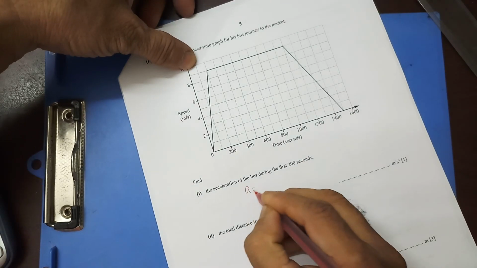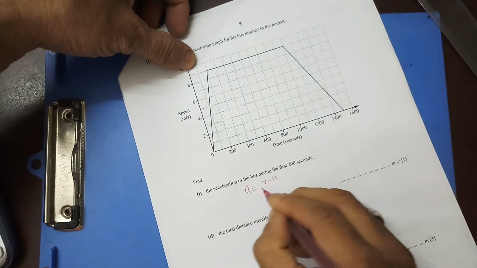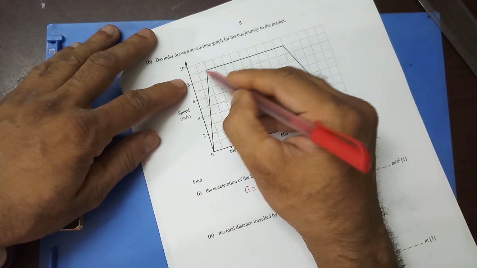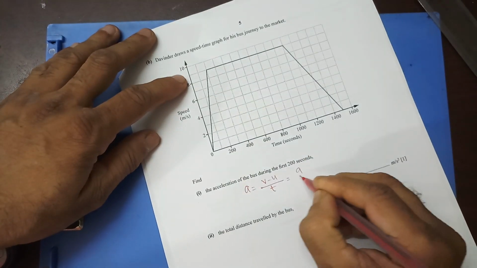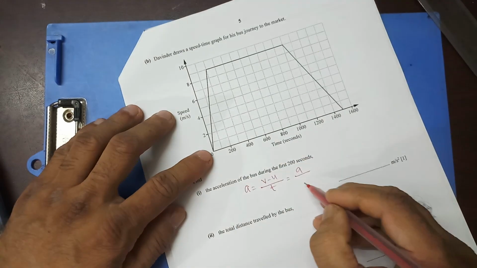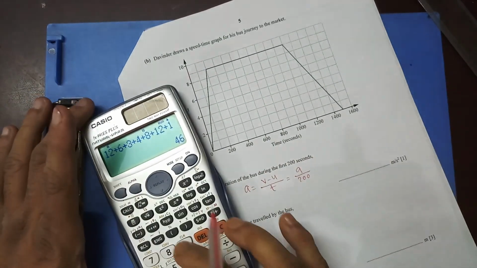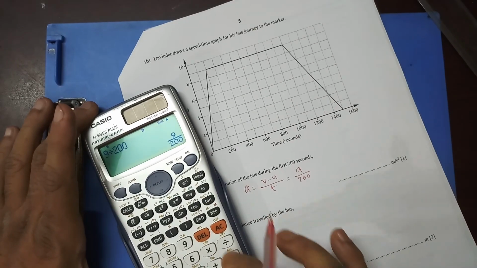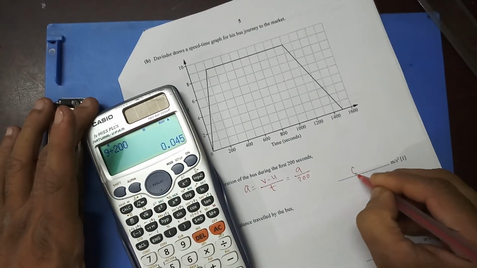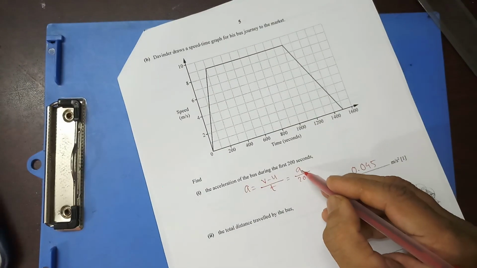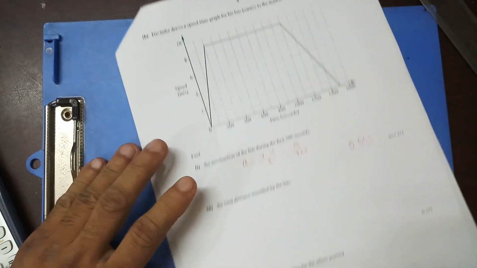So we know acceleration a equals (v minus u) divided by t, and v over here, between 8 and 10, is going to be 9, and then divided by 200 seconds. Now you can keep it that way, or 9 divided by 200, that's going to be 0.045 meters per second squared, or 9 by 200.